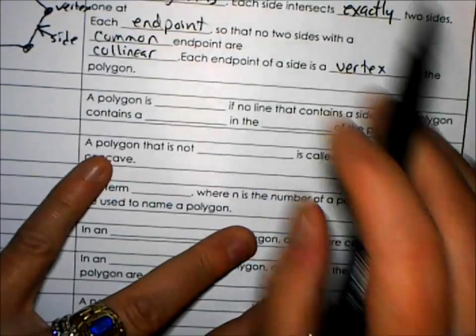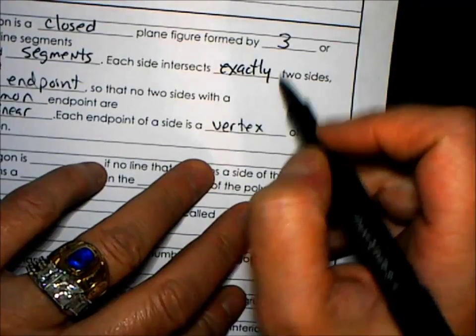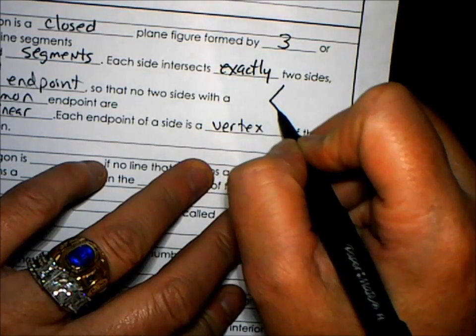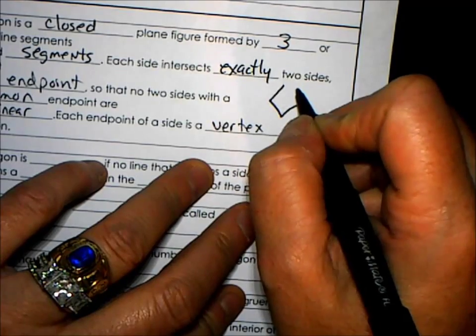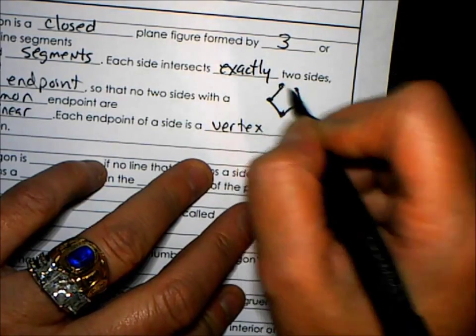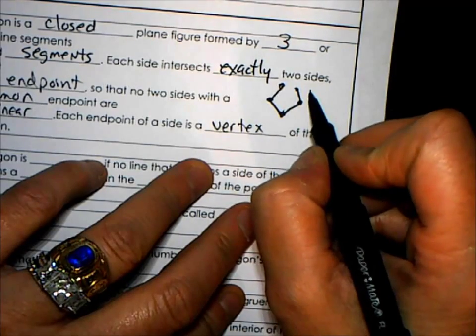A closed figure means that, here, and I'll draw it in this little space here. In other words, it does not look something like this, where they do not end up touching back together. That is not a closed figure.